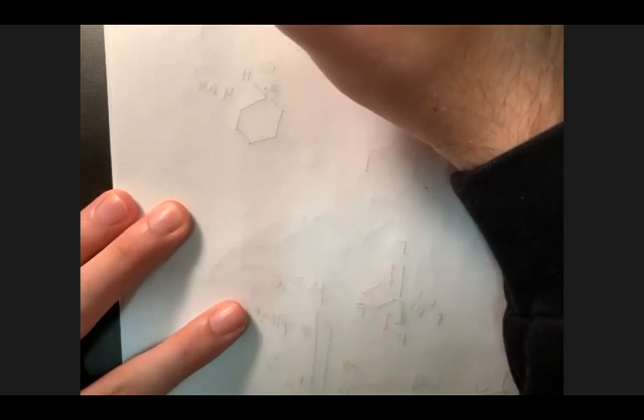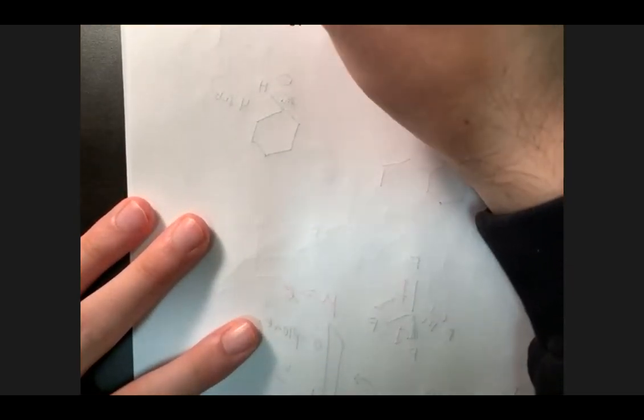And I think this is our final rule. And I think that's it for chirality. So first thing, identify chiral centers. Nope, nope, nope, nope, nope.